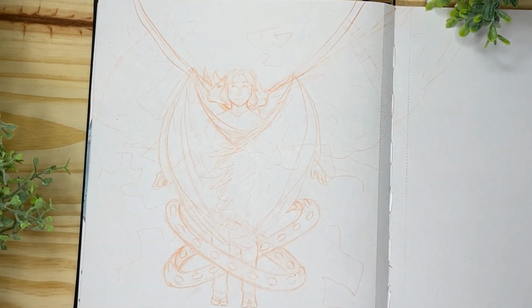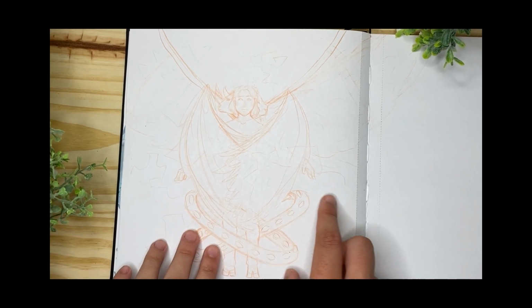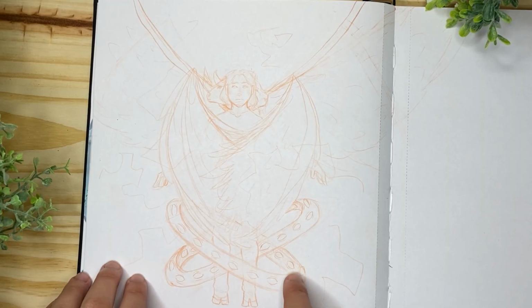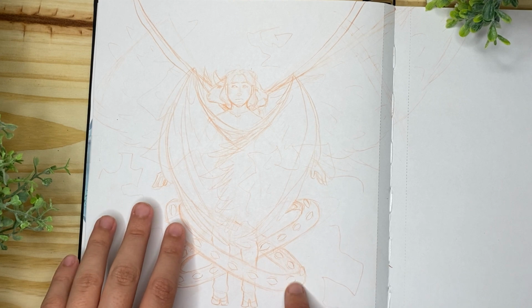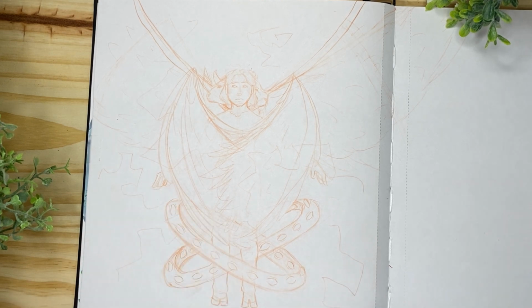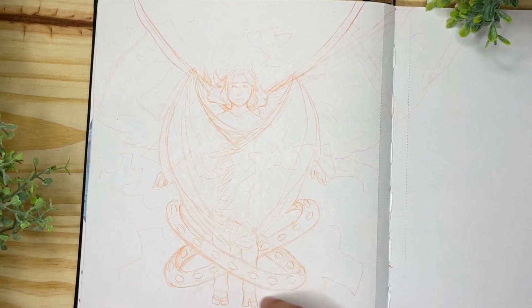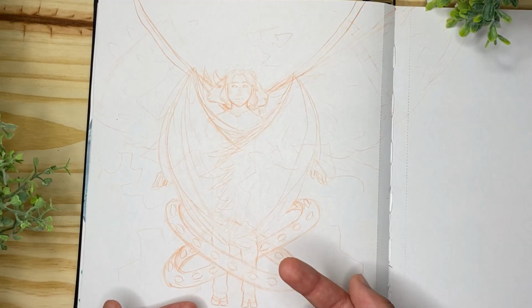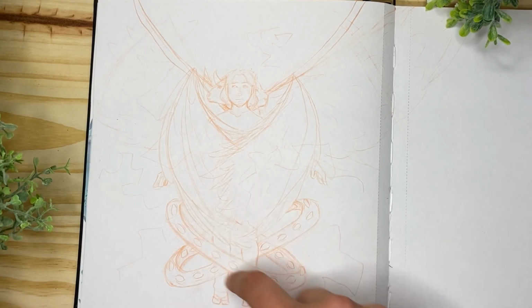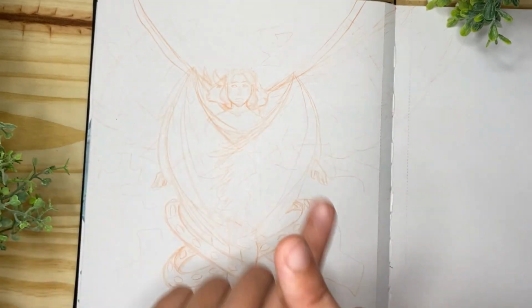Let's see, what else we got? Oh yeah, the wheels. I'm pretty sure these are living creatures. I don't actually know the proper name for them. I'll have to figure that out. They're called wheels, I think. So it has a wheel inside of a wheel, and the other one is turning opposite. We have one like this, and the other one's doing that.